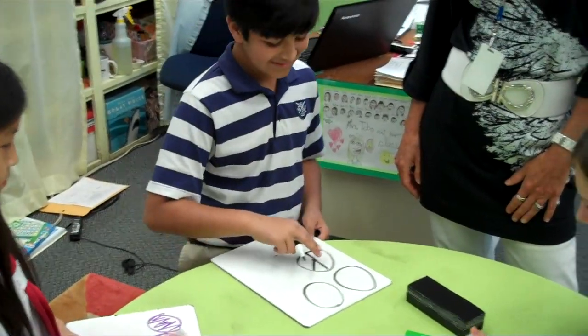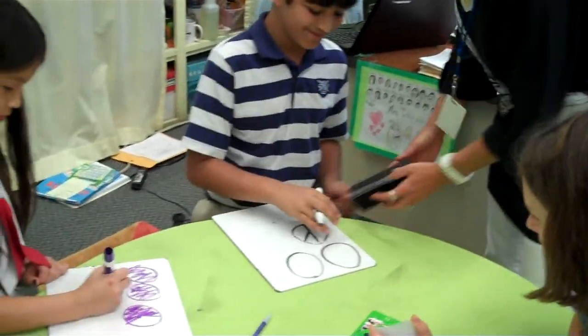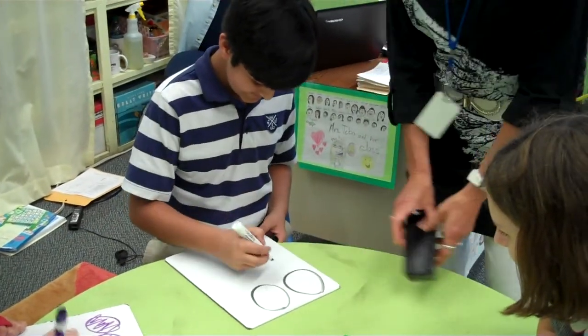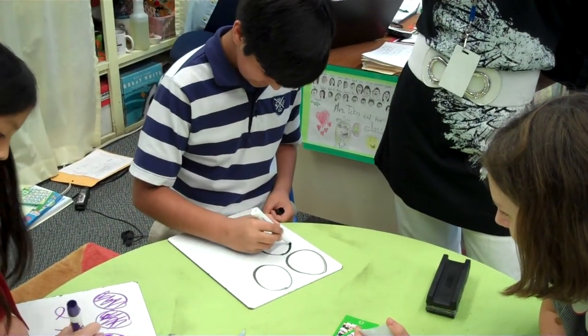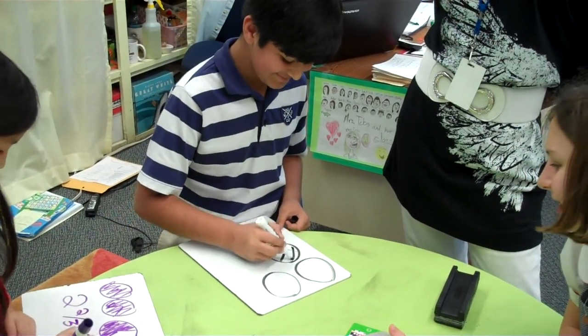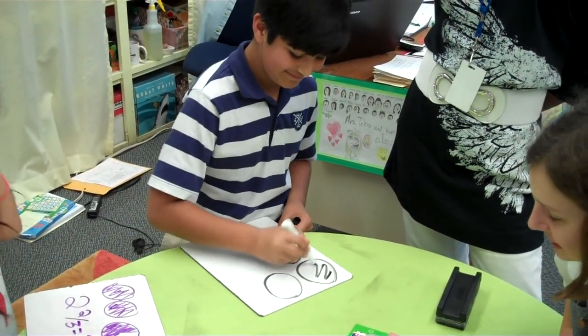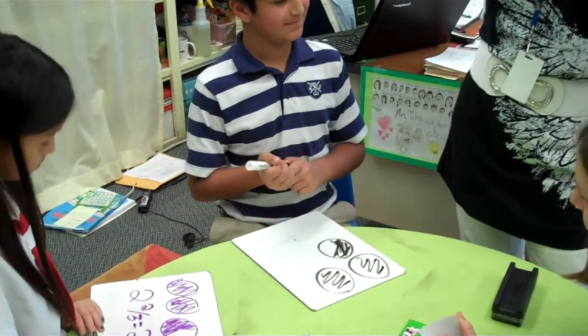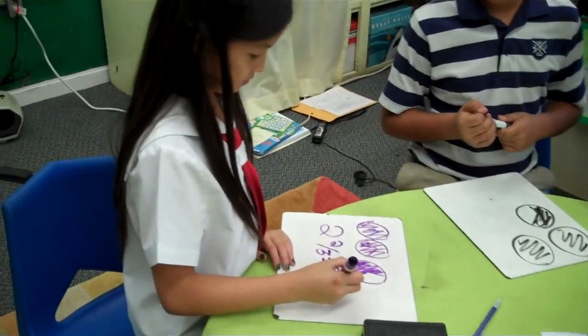We check it. The bottom of your peace sign. There you go. Those are kind of thirds. We'll go with it. Okay, good. 1, 2, 2/3. Okay, now, what would your improper fraction be?